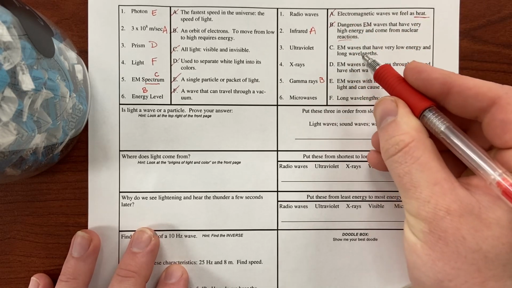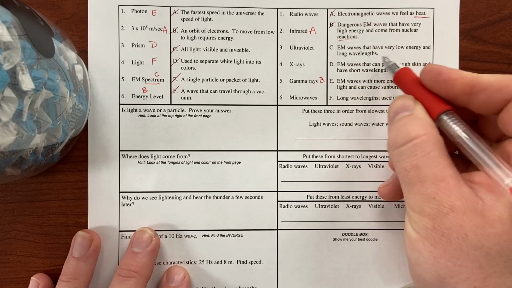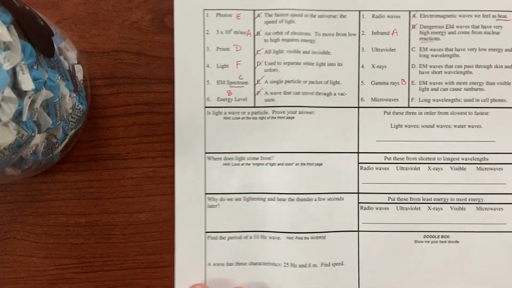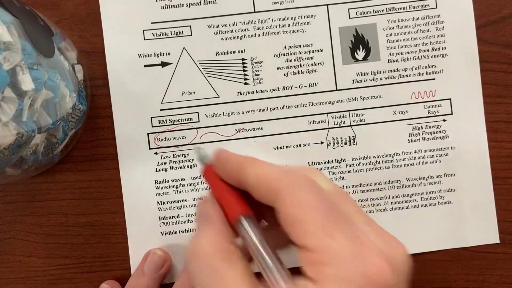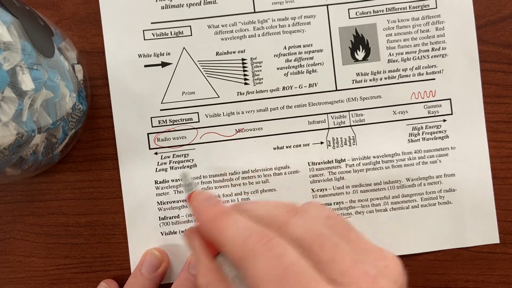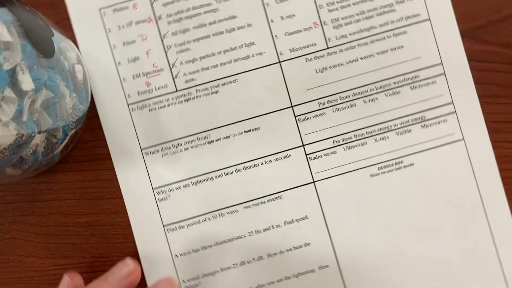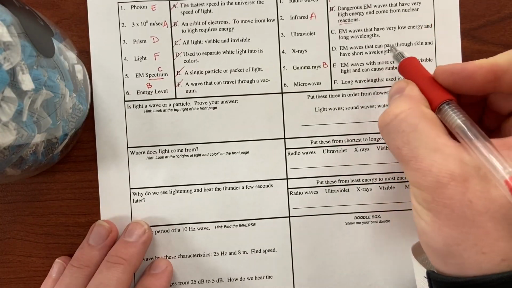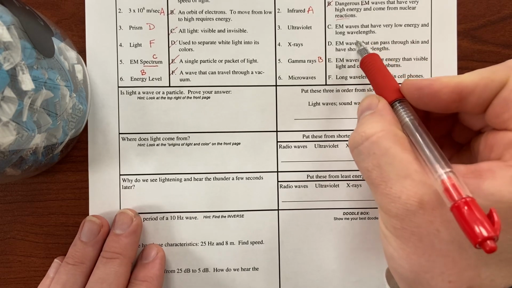C says electromagnetic waves that have very low energy and long wavelengths. So this one could be radio waves or microwaves. Both are very low energy, and it doesn't really tell us much. Let's skip that one and come back to it.